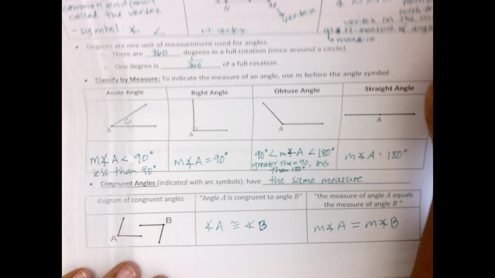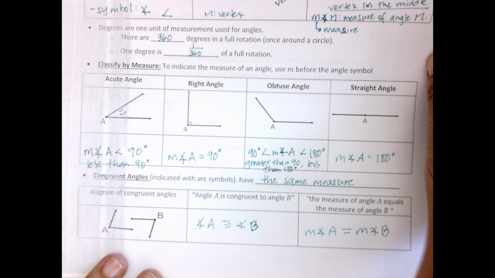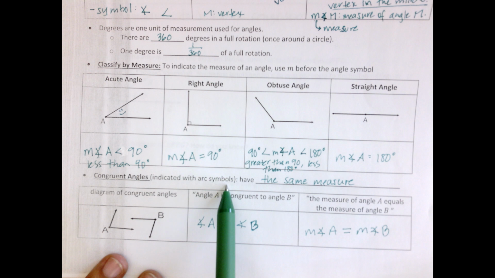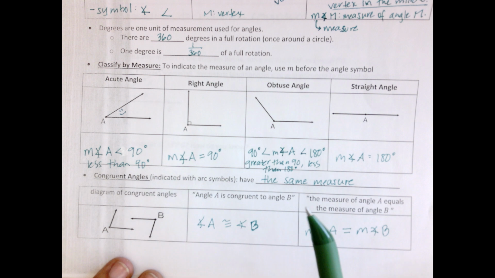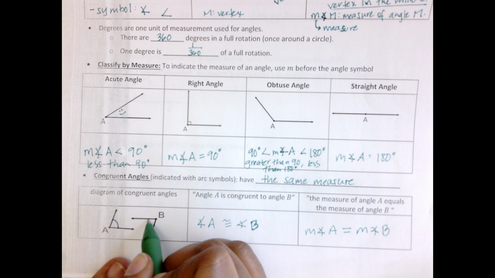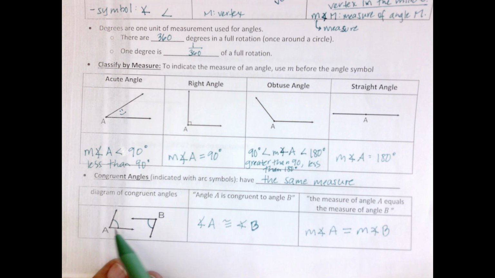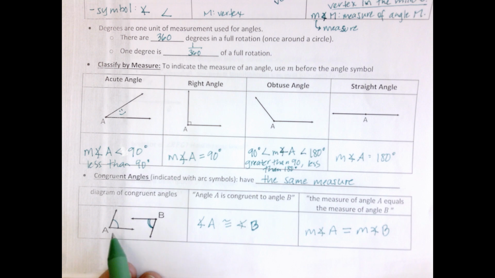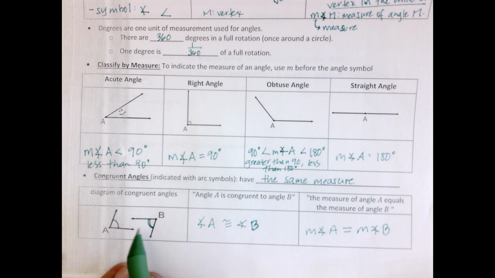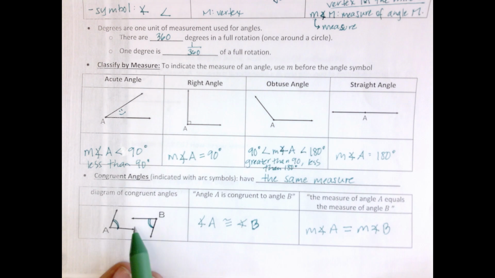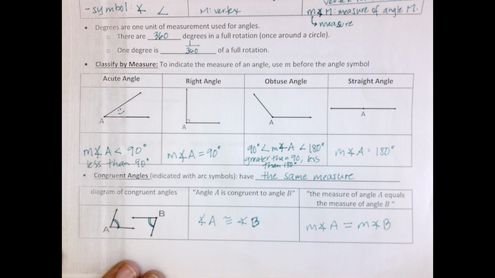All right. So congruent angles have the same measure, and that is indicated with arc symbols. So if we're trying to say that two angles are congruent, we would do that by giving those two angles the same number of arcs, okay? Now, if one angle has two arcs and the other has one, it means that their measures are completely different. But in this case, they both have two. That means that their measures are the same.